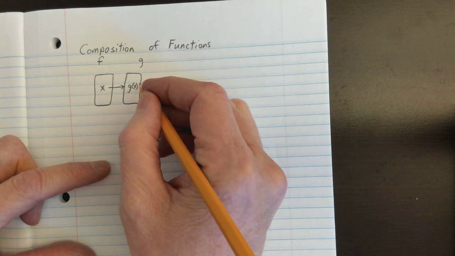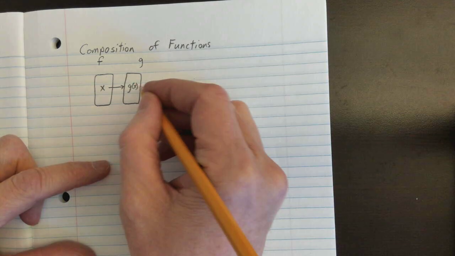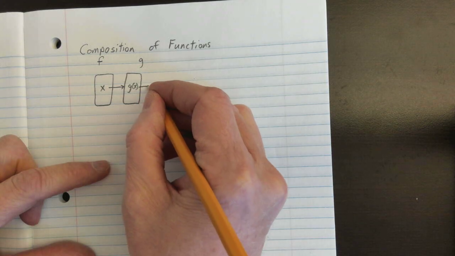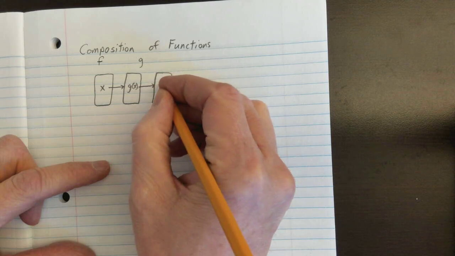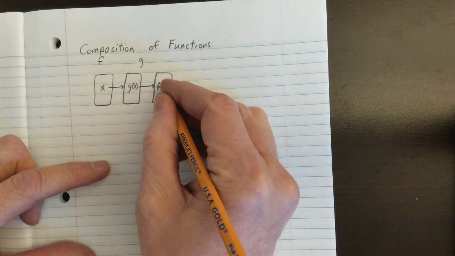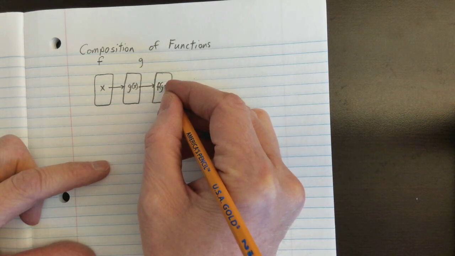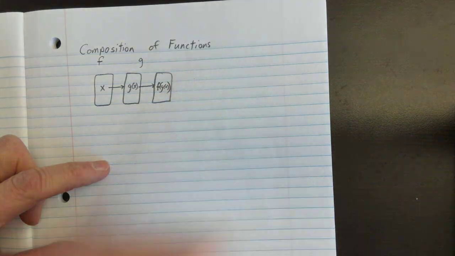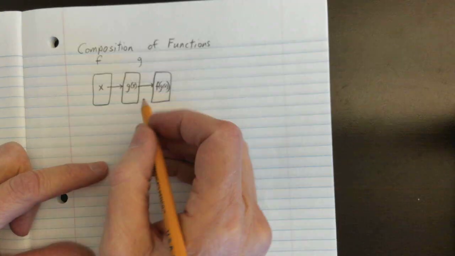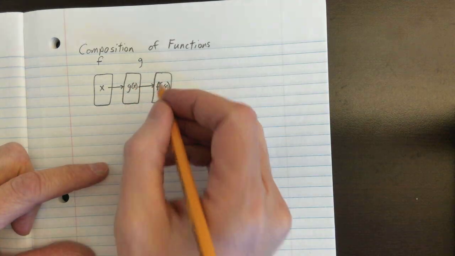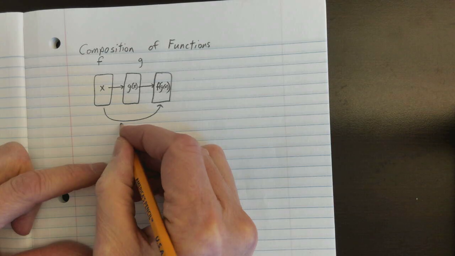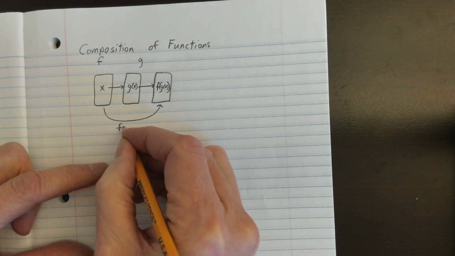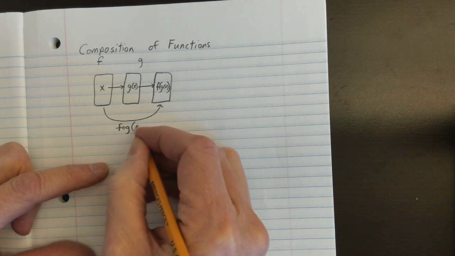And then after I figure out that new value g of x, I'm going to put that new value into the function f. And I'll have f of g of x. And that's the combination of functions. So we're putting like one function inside another. And a lot of times you'll see the notation like this, f circle g of x.